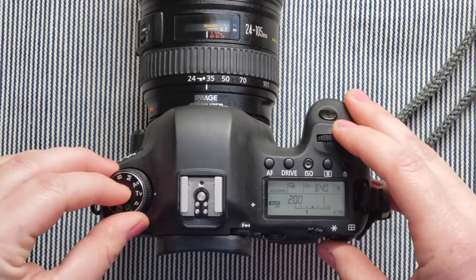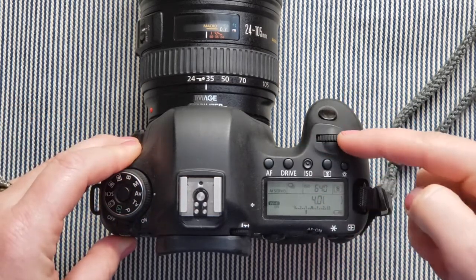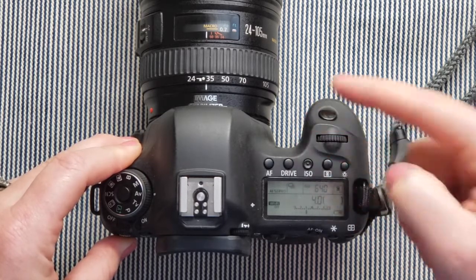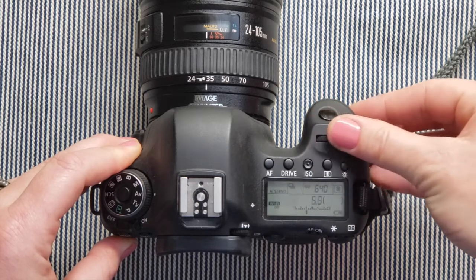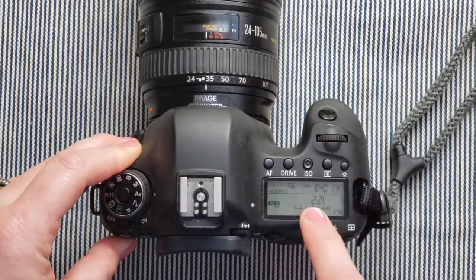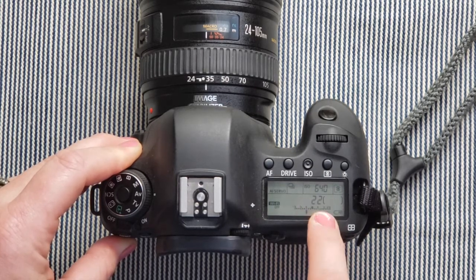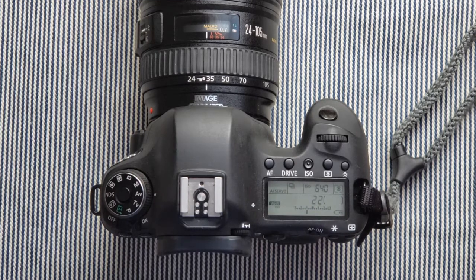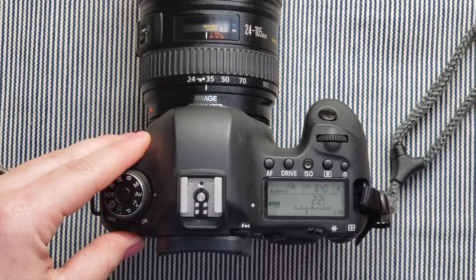Now, if I go on aperture priority mode, all the way to the right, my lowest aperture is 4.0. Now, if I move the dial, the highest would be 22. This is going to give me a very broad depth of field where most of what I'm taking a picture of will be in focus. And then again, you can adjust your ISO here.